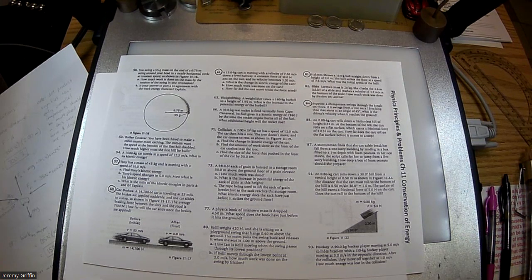Next week we'll start momentum and collisions, which is all those posters over there with the blue banners. Then I'll give you another traditional take-home quiz. Then near the end of November, beginning of December, I'll give you an in-class quiz. It'll be on both energy, which we're doing right now, and also momentum, which we're going to start on next week.